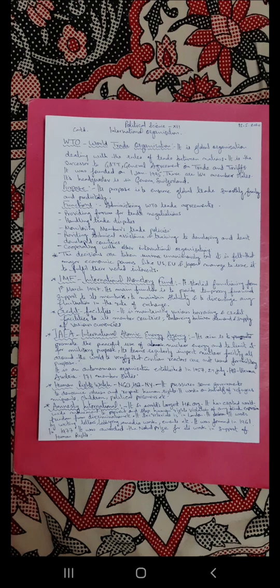Another organization is IAEA, and that stands for International Atomic Energy Agency. This is not an economic organization, but its purpose is different. This is related to the use of atomic energy, and its aim is to promote the peaceful use of nuclear energy and to limit it for military purpose.